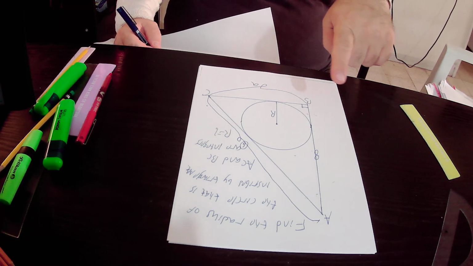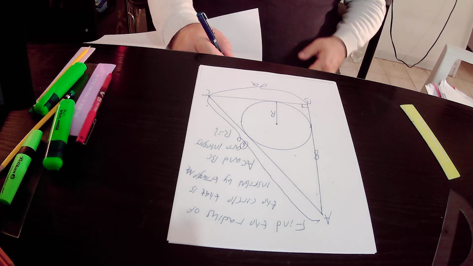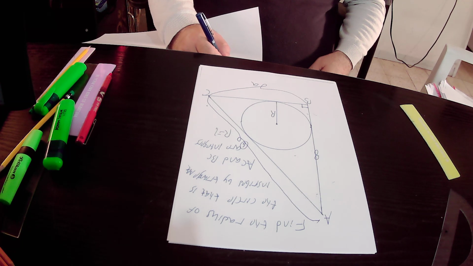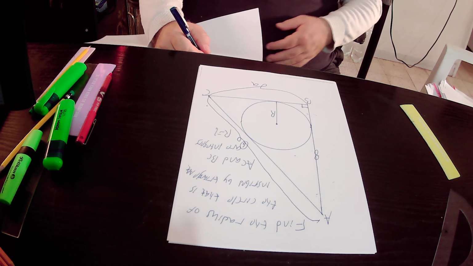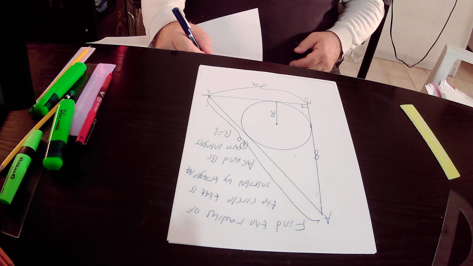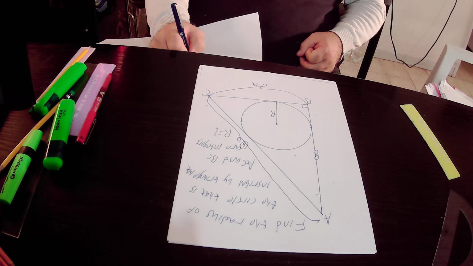The hypotenuse is AC, therefore the square of the hypotenuse is AC squared. It is equal to the sum of the squares of the perpendiculars, that is to say, BC squared plus AB squared.